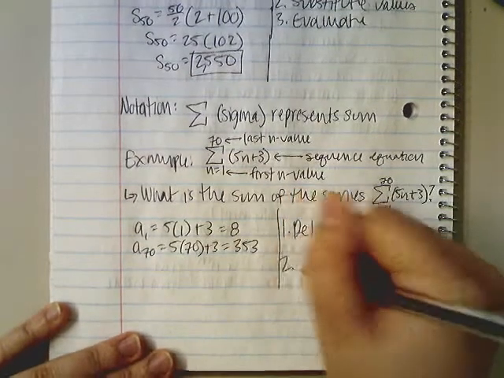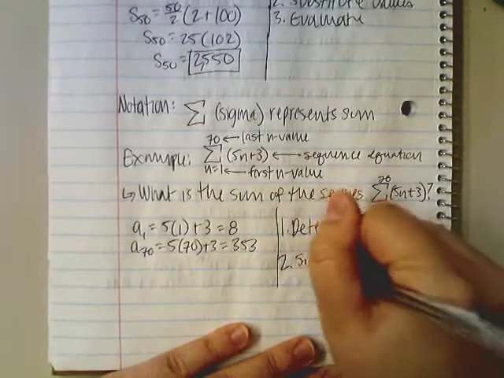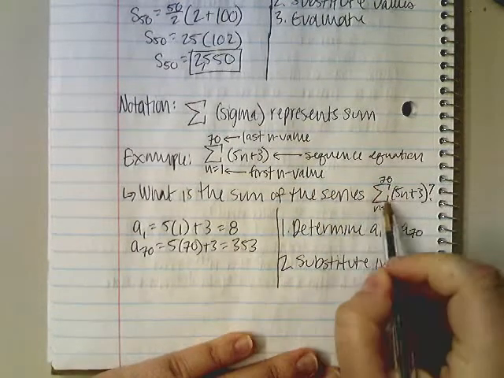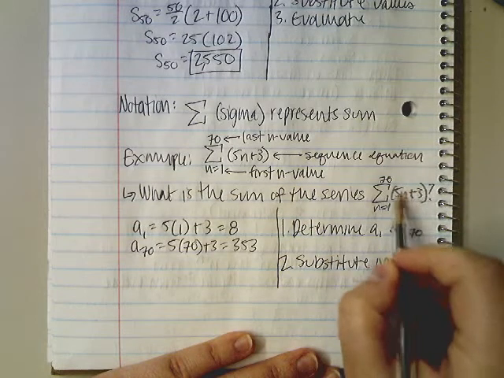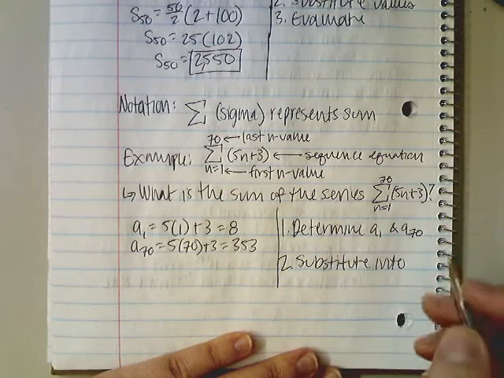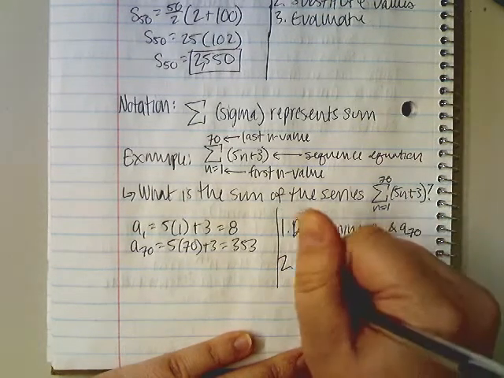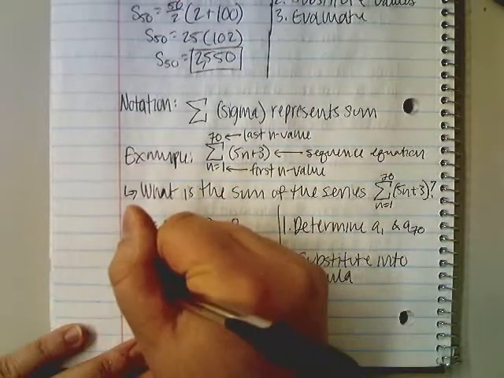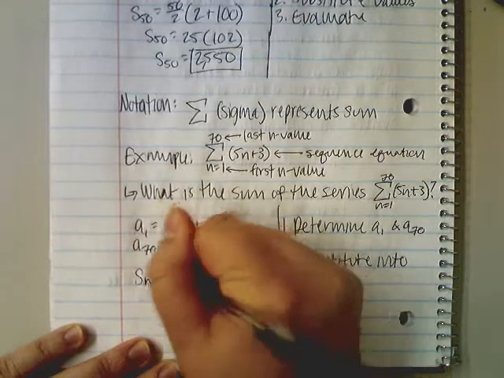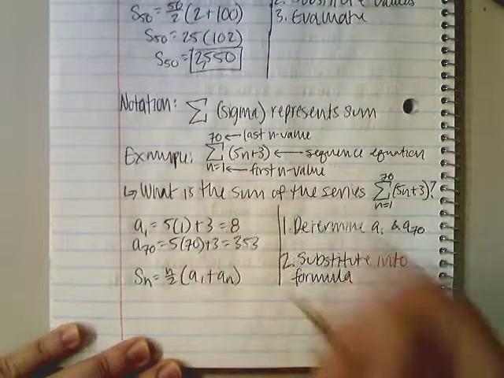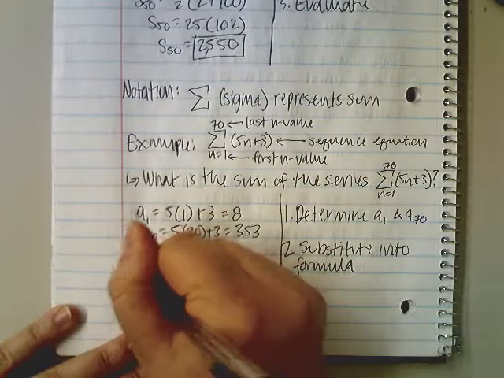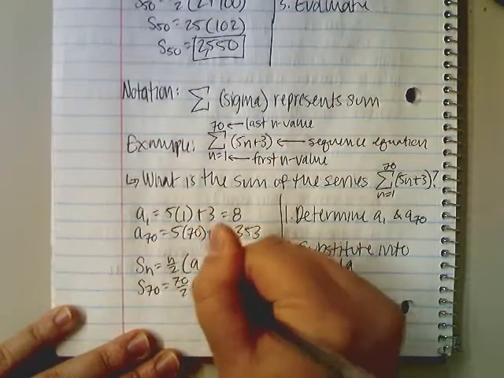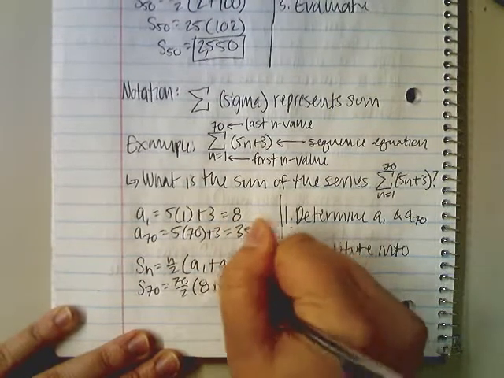Now I can substitute into my formula. Also, backing up for a second, I know this is arithmetic because I'm multiplying and adding. I'm not raising to a power. So I'm going to substitute into my formula. I have Sn equals n over 2 times a1 plus an. If I plug that in, I get S70 equals 70 over 2 times 8 plus 353.